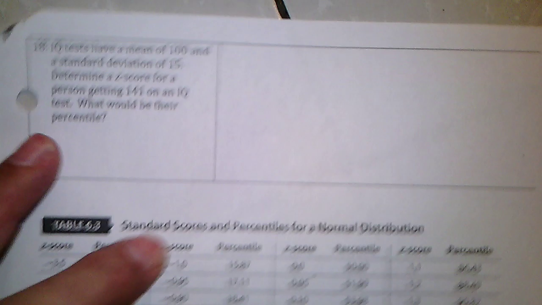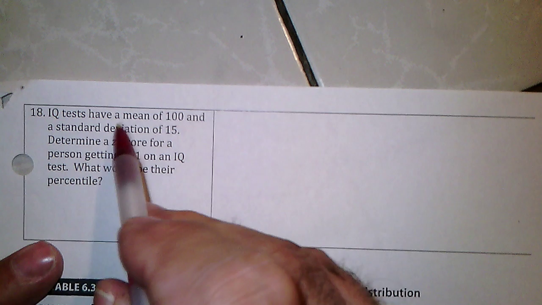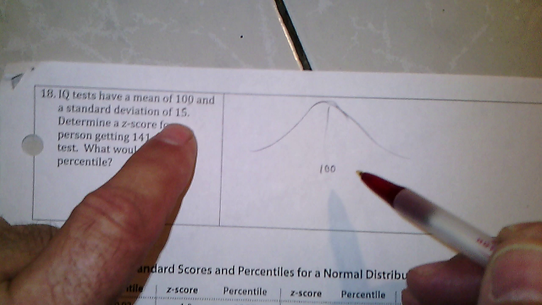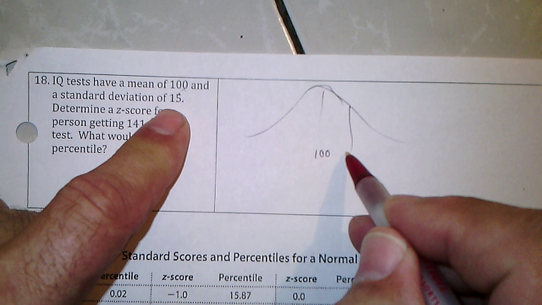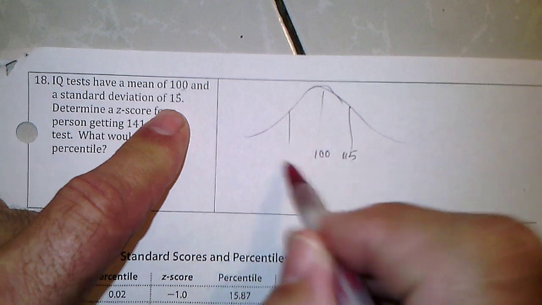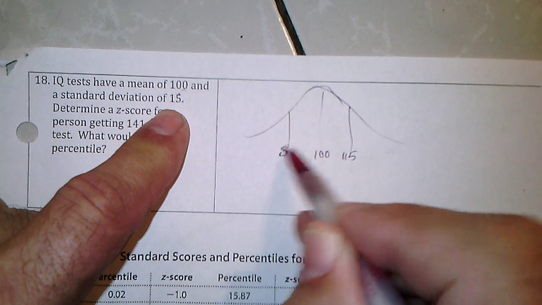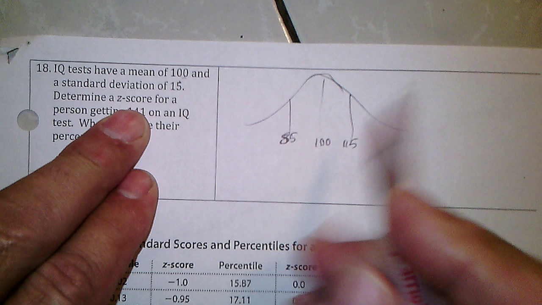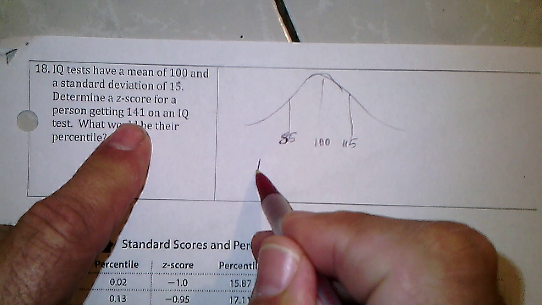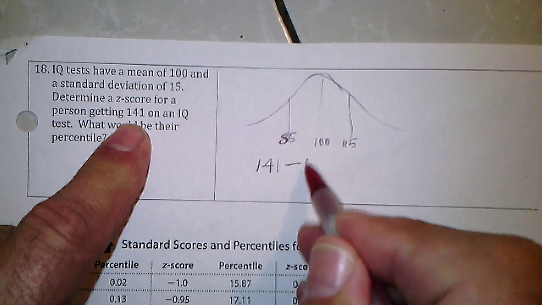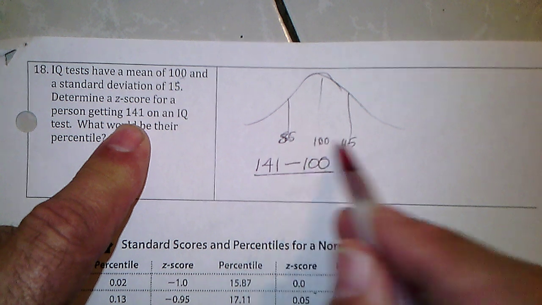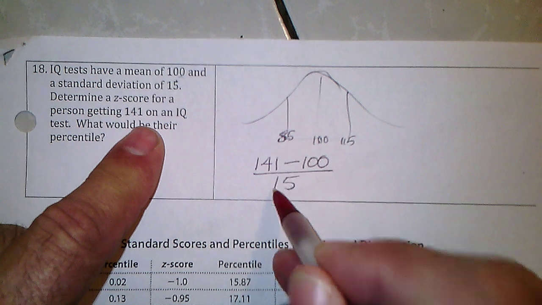And finally, the last problem. So an IQ test has a mean of 100. So the center of all the IQ scores is 100. Standard deviation is 15. So if we go up 1, that's 115. Go down 1, it's 85 for the score. We're supposed to find a z-score, which means we have to get this to be 0. So we take any score they give us, like the one they gave us, 41, minus the 100. So now it's centered at 0. And then we want these standard deviations to be 1 wide, not 15 wide. So we divide by 15.